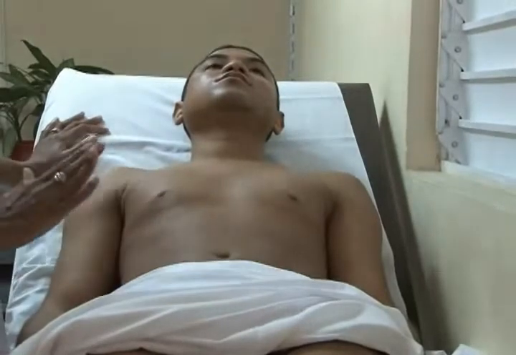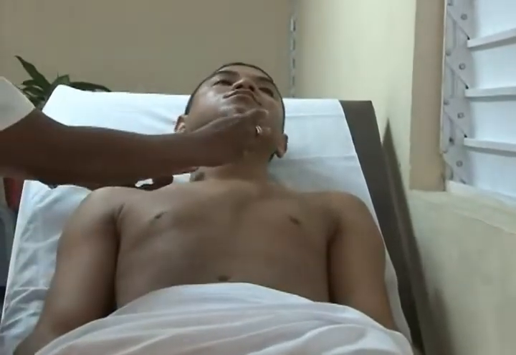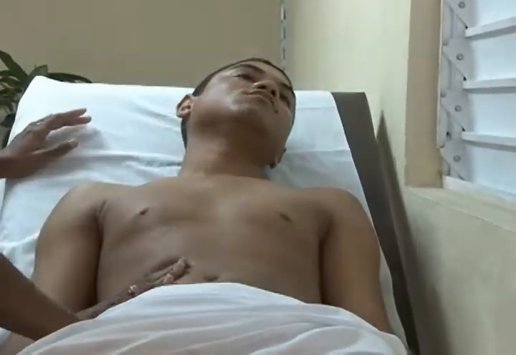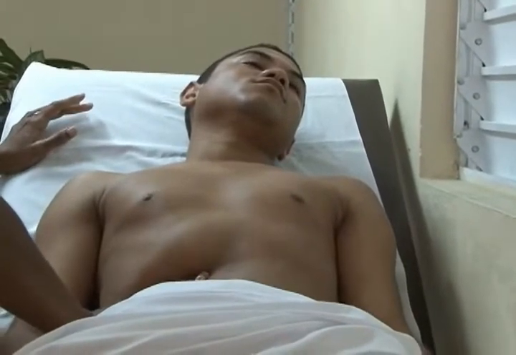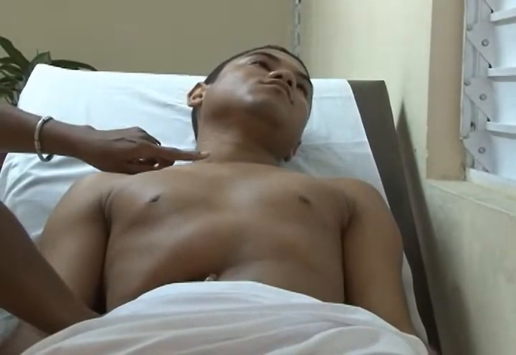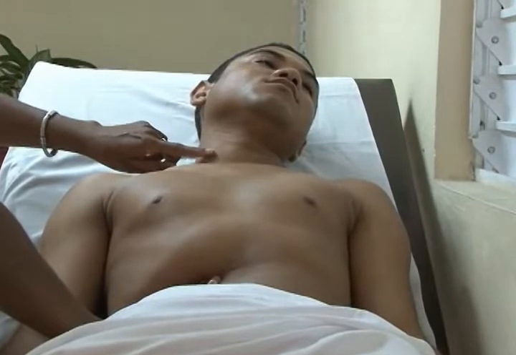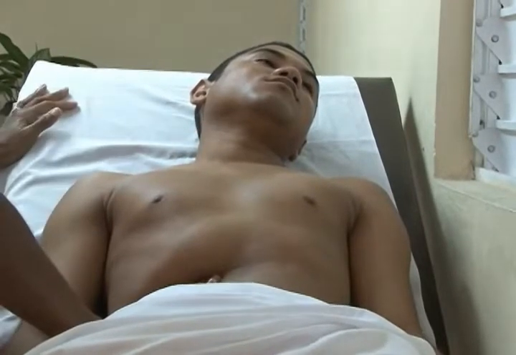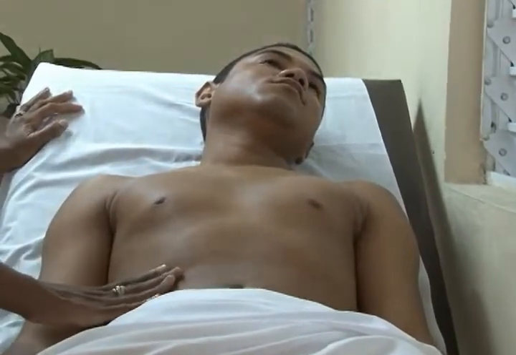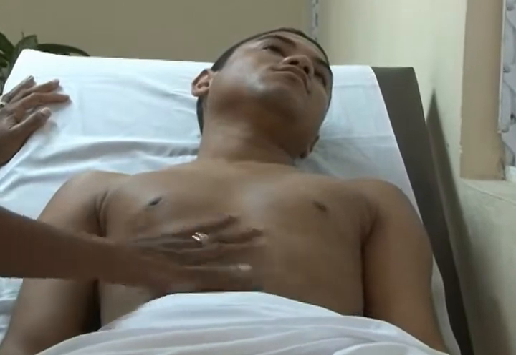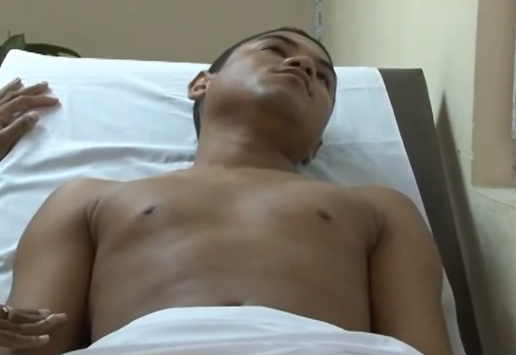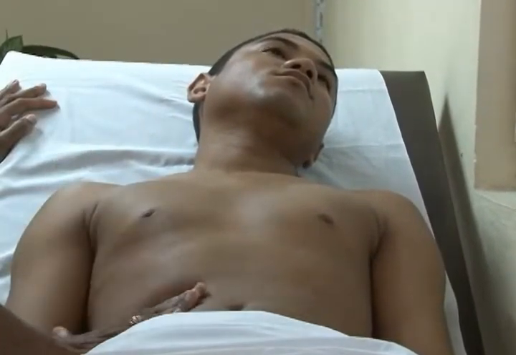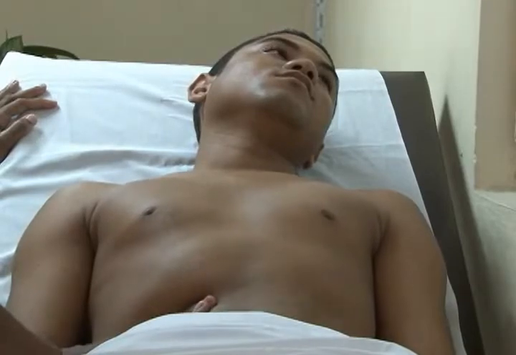But once you increase the abdominal pressure, if there's an elevated jugular venous pulse, then the pulsation will become more elevated and more prominent. Before performing this maneuver, you have to ensure that the patient is not having any pain in the abdomen. So you ask about pain prior to pressing on the patient's abdomen.